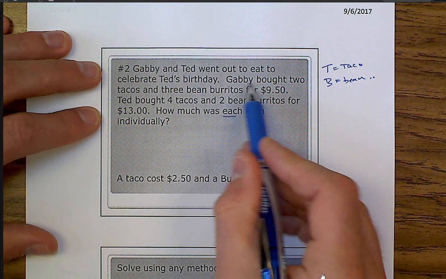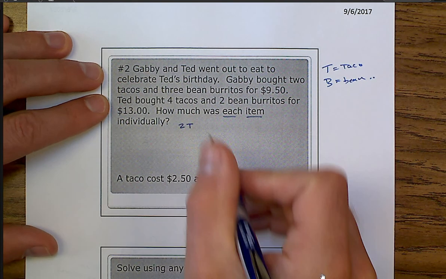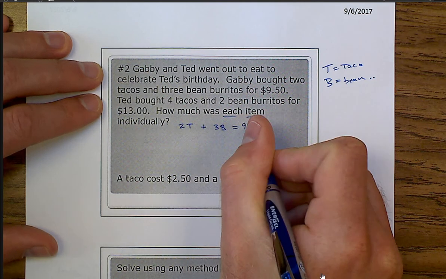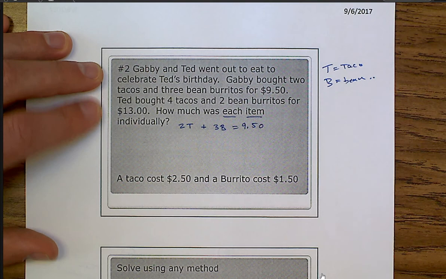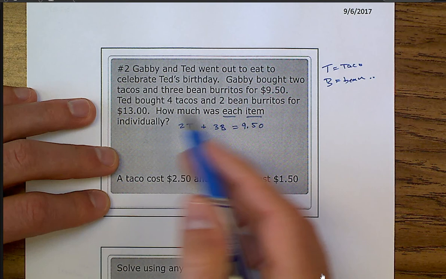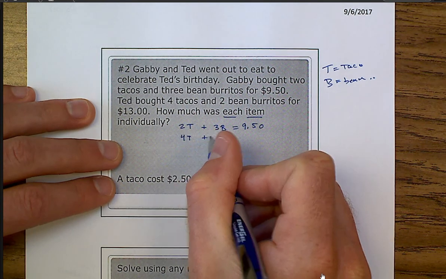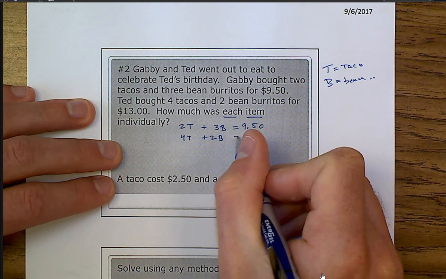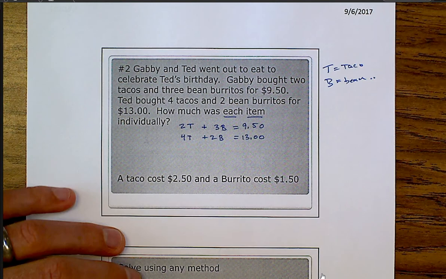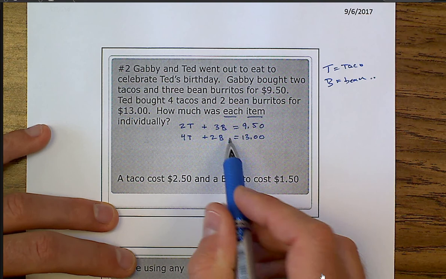Gabby bought 2 tacos and 3 bean burritos and spent $9.50. Okay? So for Gabby, 2T plus 3B cost her $9.50. Ted bought 4 tacos and 2 bean burritos, and that was $13. How much did each individual one cost? Well, there's our system. Now, in a situation like this, I would not use substitution. I would probably use elimination.